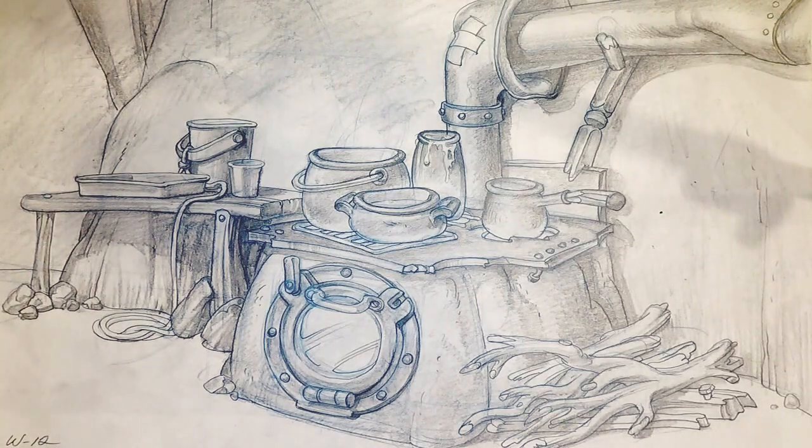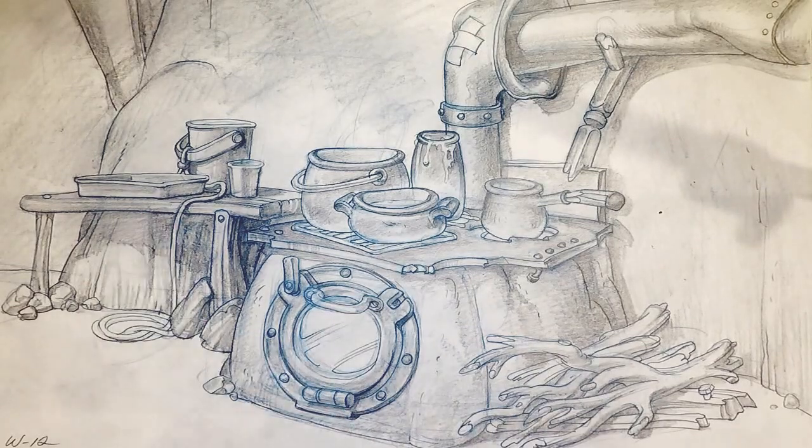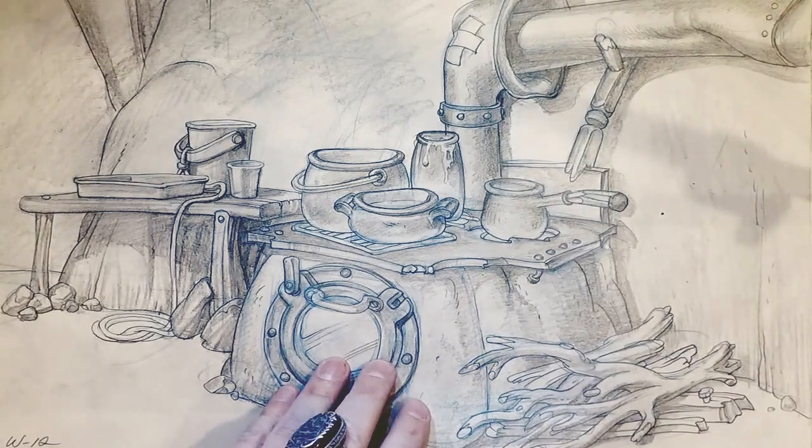Huge old stove, and it's obviously in a cave, and you know how it opens to put the wood in. You put the wood in there, and then you cook up here. There's a preparation table over to the side. The exhaust goes out.